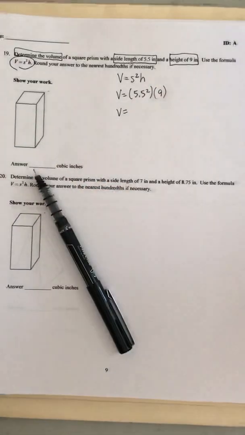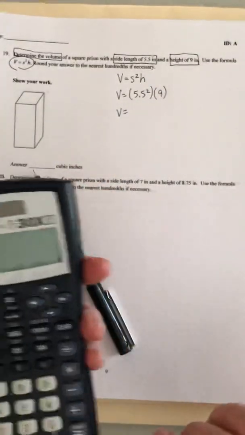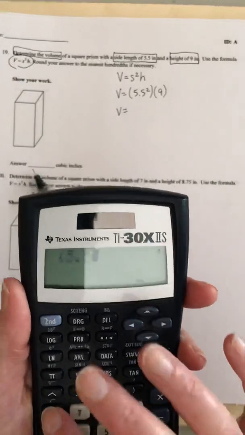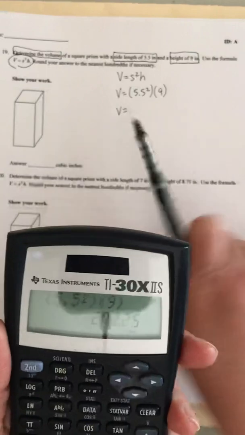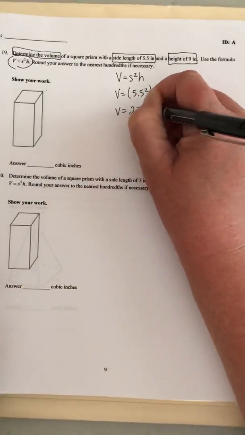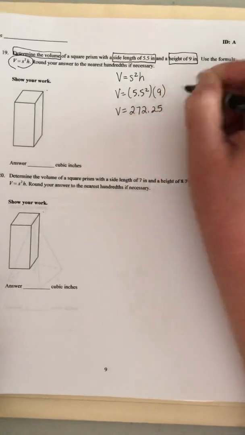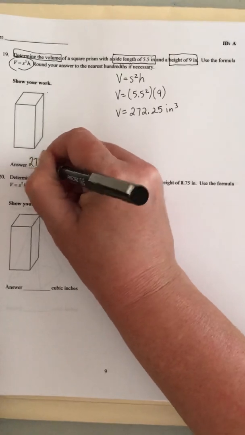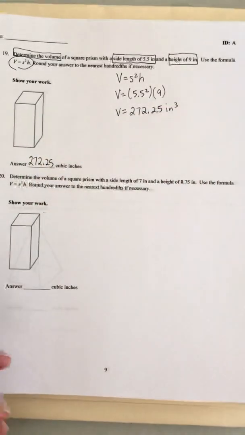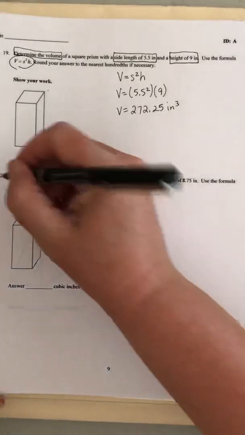Okay, here I go to my calculator. I've got 5.5 squared times 9, and we get 272.25, and this is cubic inches. 272.25 cubic inches. All right, that's all you had to do for this. So you're going to use that information to complete number 20 and 21.